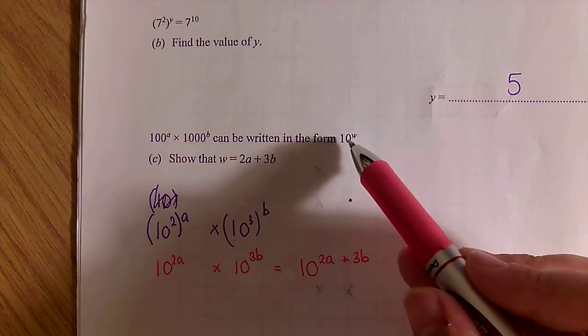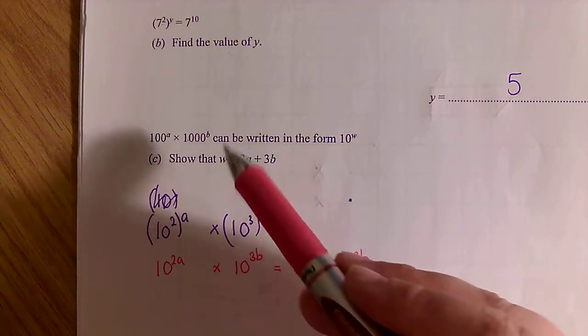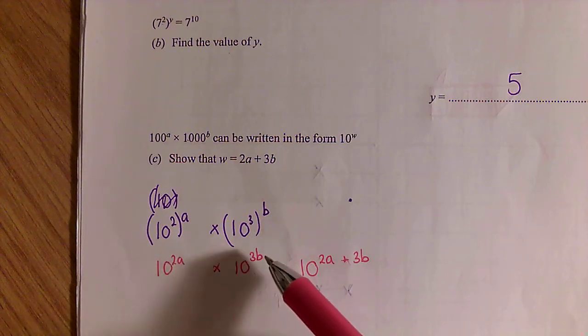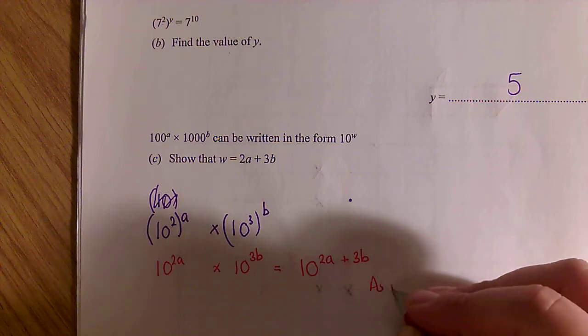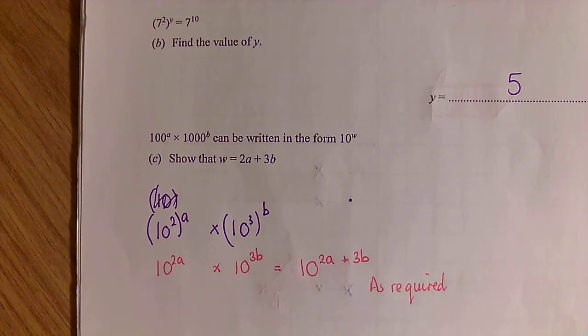And it's already said it wants it in the form of 10 to the power of w. Now, show that w is 2a plus 3b. Well, using our index rules, we have 2a plus 3b, and I'm just going to write as required. Those questions that always say, here's the answer, prove it, always tend to be quite tricky.